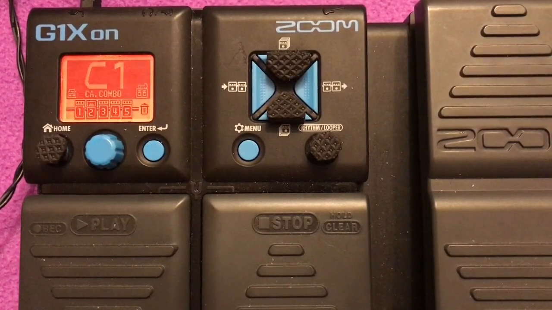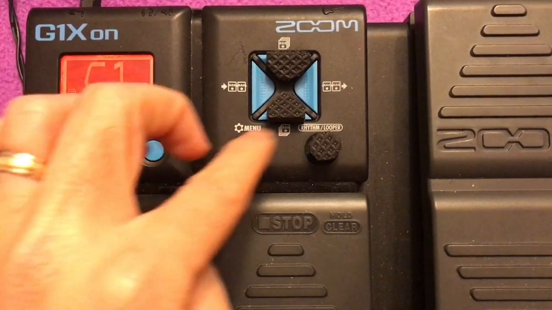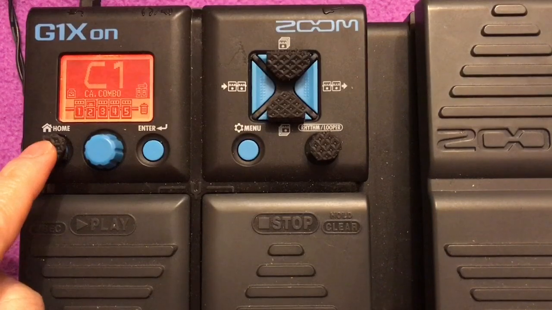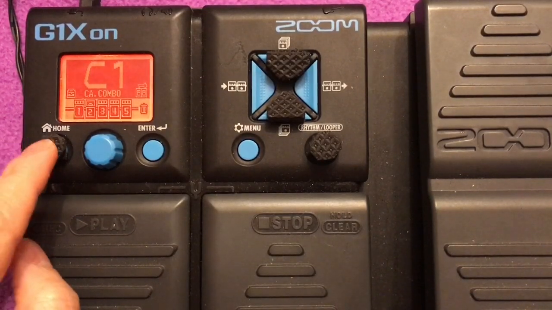I'm doing this video today to talk about the basic functions of these buttons here, on how to edit or create a patch. So let's start from the very basic functions of the buttons. So home, this is your safe button.